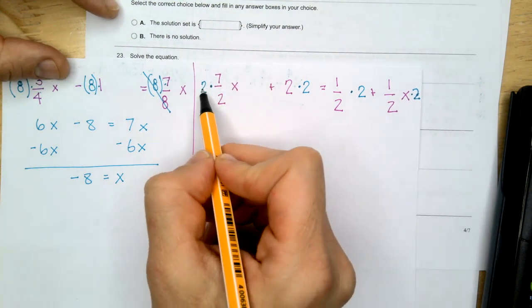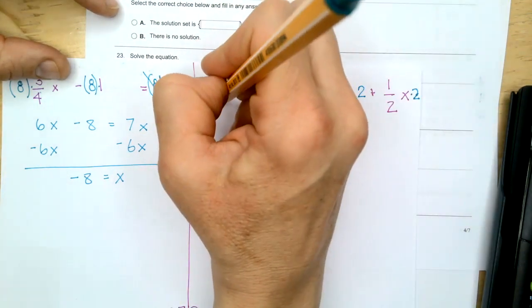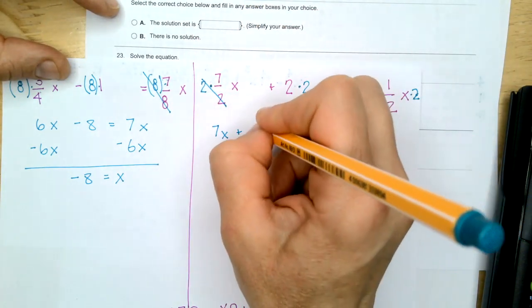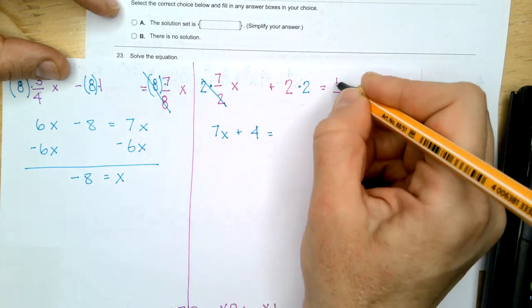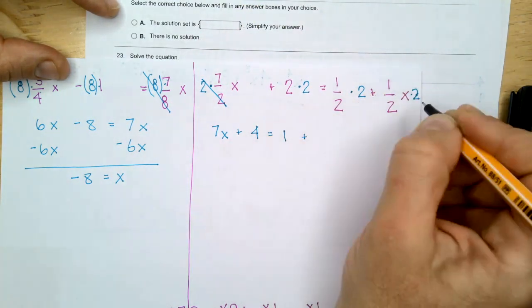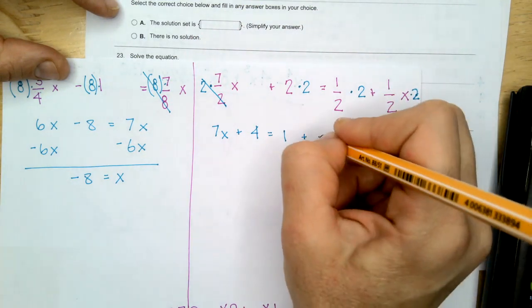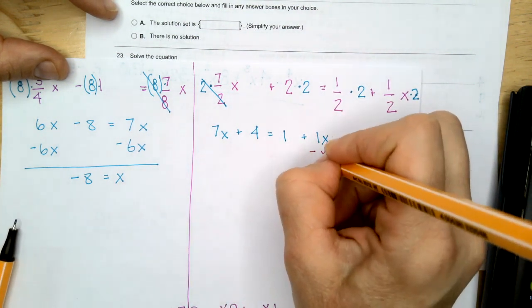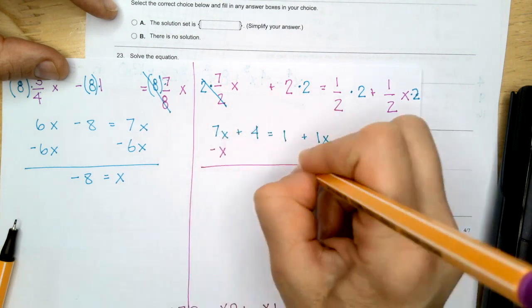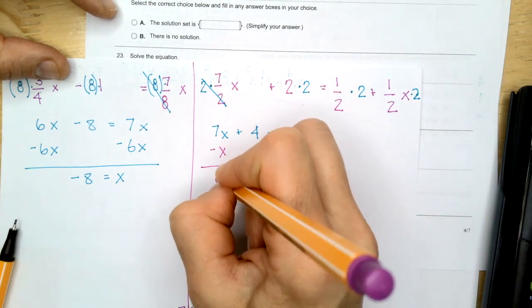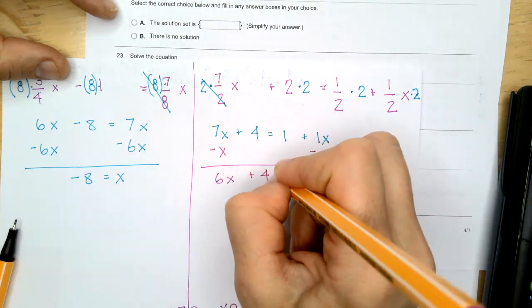All right, 7 is being multiplied by 2 and then divided by 2. It's just left with 7. 2 is being multiplied by 2, we get a 4. 1 is being multiplied by 2 and then divided by 2, so it's just a 1. 1 is being multiplied by 2 and then divided by 2, so it's just a 1x. Good? Subtract, because I want my variable to be positive. So now that's a 6x plus 4 equals 1.